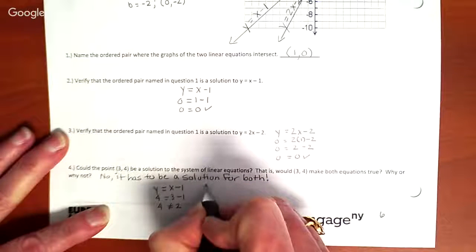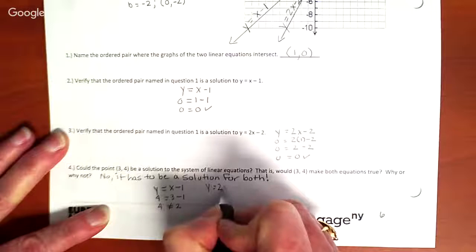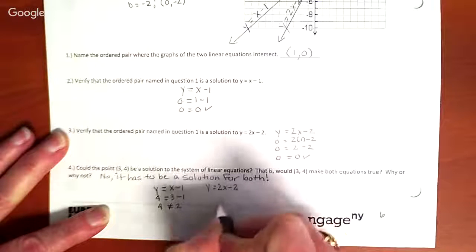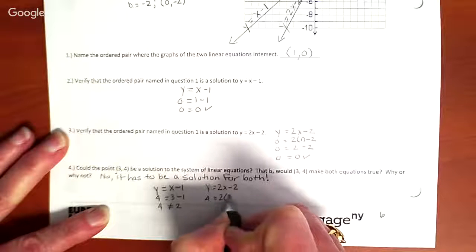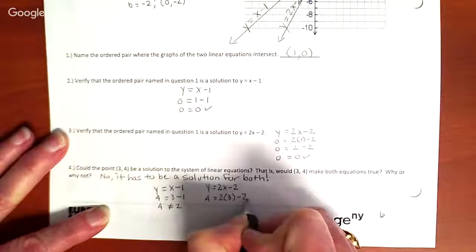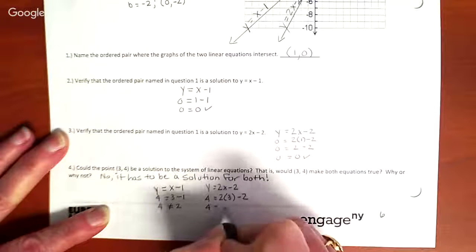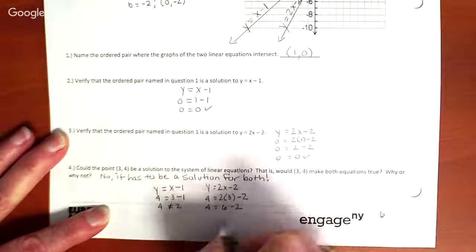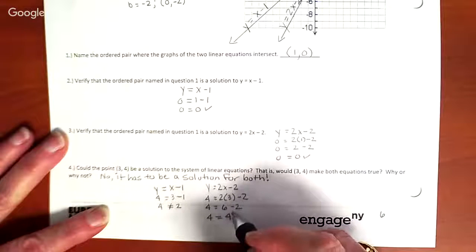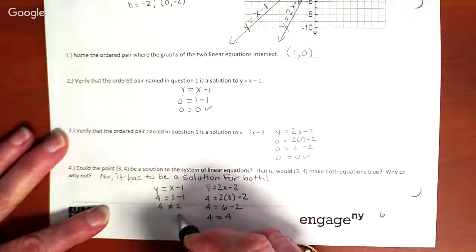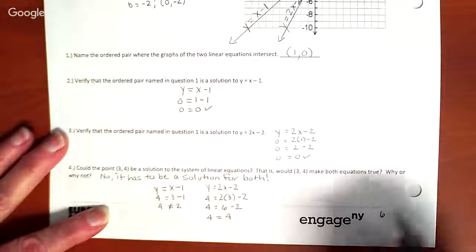In our other equation, y equals 2x minus 2, we have 4 equals 2 times 3 minus 2, so 4 equals 6 minus 2, 4 equals 4. So though it does work in this equation, it does not work in this one. Okay? All right. Next.